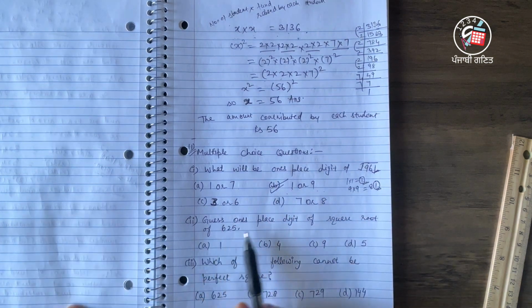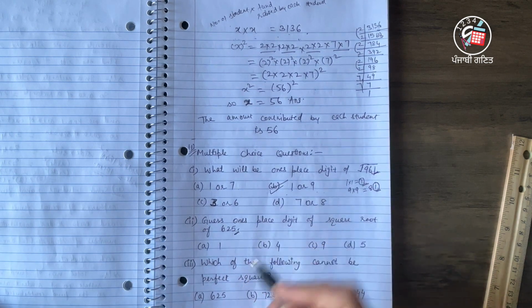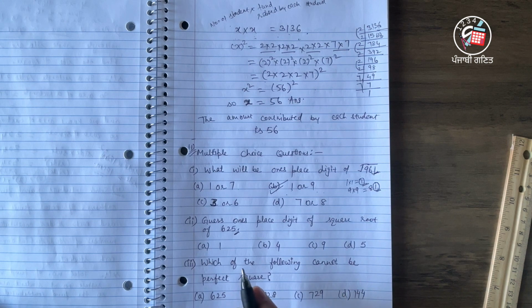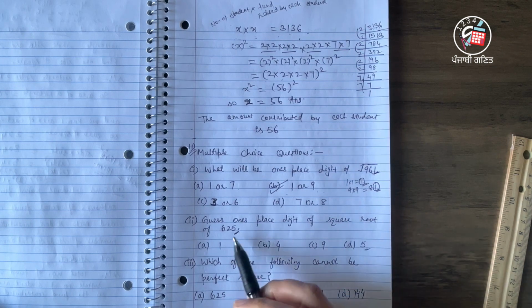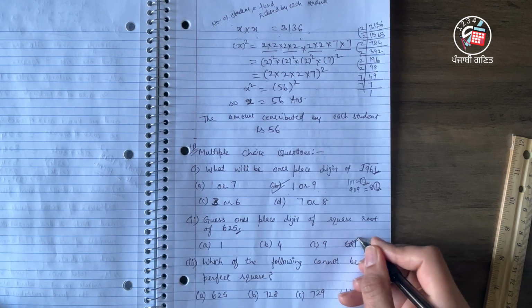Second part, guess the ones place digit of the square root of 625. We know if the number ends with 5, then its square or square root also ends with 5, as we know if we multiply 5 with 5, then we get 5, right? So D is the right answer.